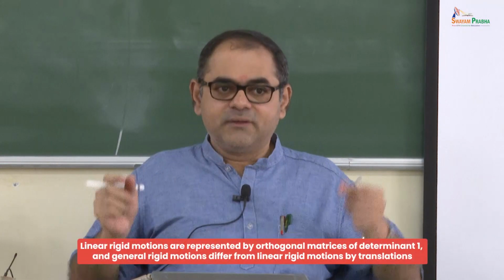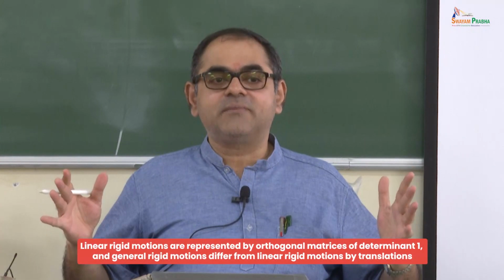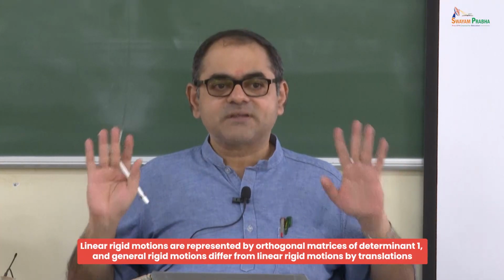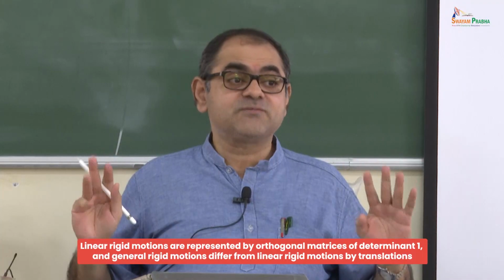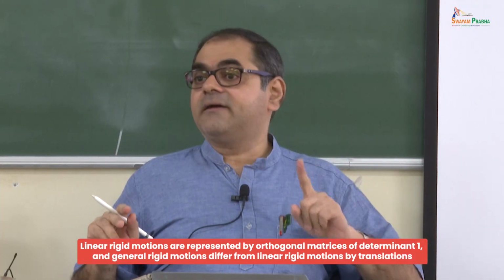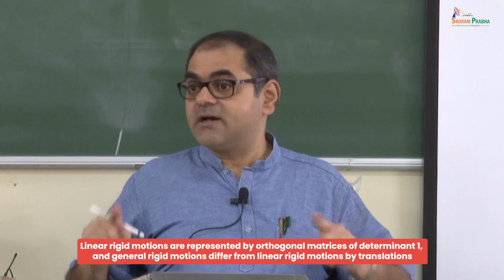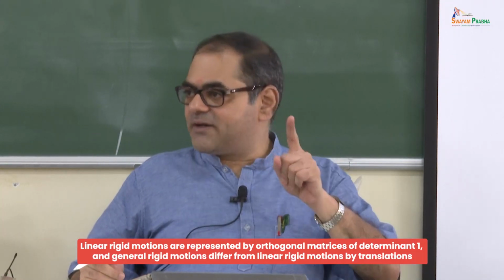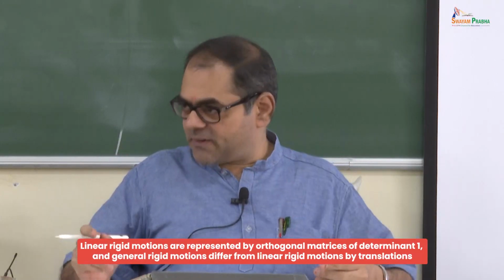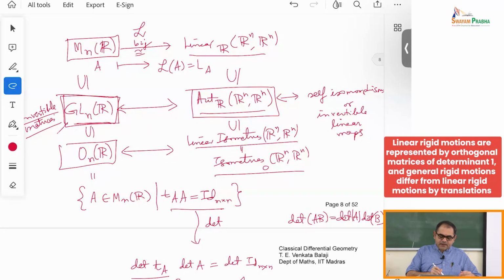So therefore we have finally this statement that the group of rigid motions are exactly those orthogonal group elements with determinant 1, and this is given a special name. It's called the special orthogonal group. Whenever determinant is 1, such elements are called special. So even in GLN, if you take the elements of GLN with determinant 1, it's called the special linear group and it is called SLN.